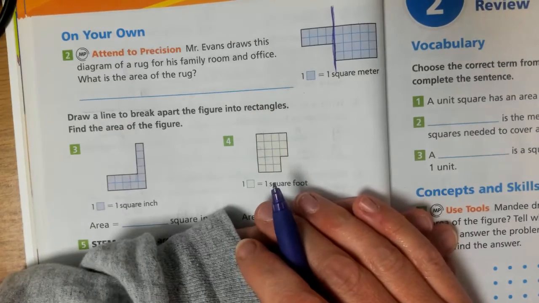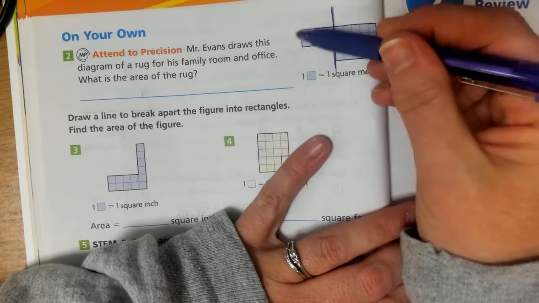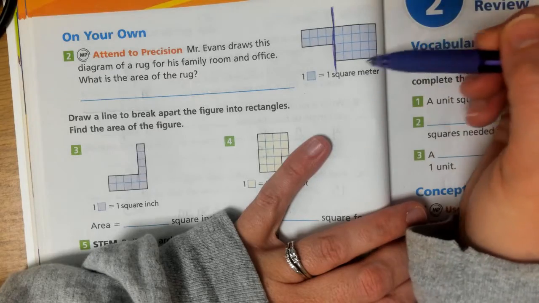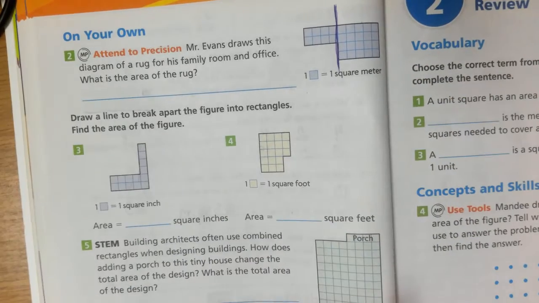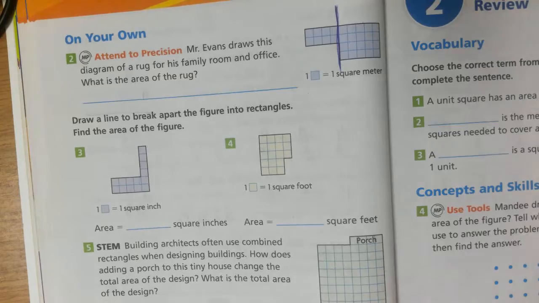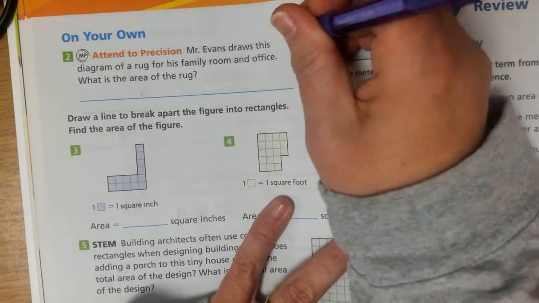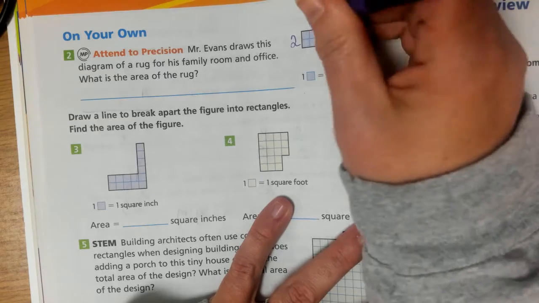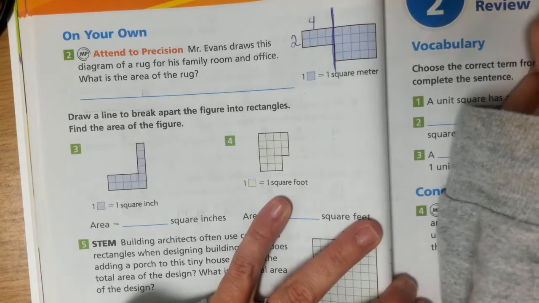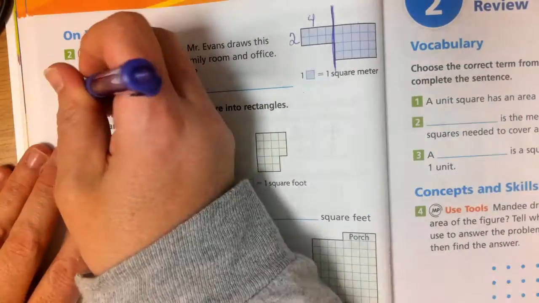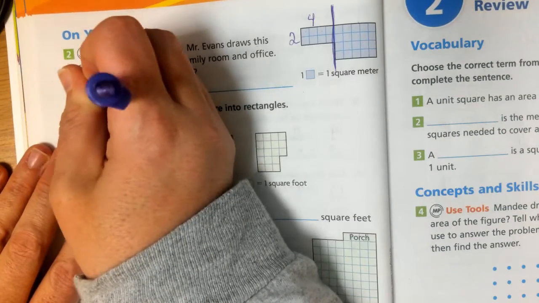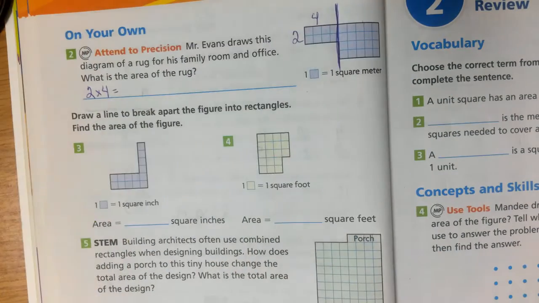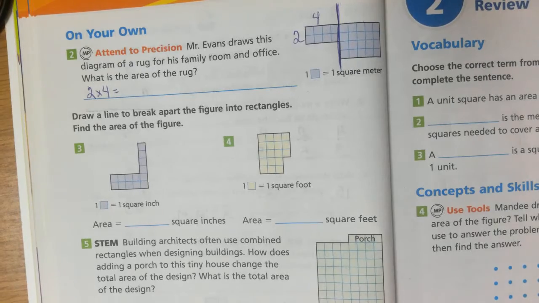Okay? So when I separate it right there, I have a rectangle here, and I have a rectangle over here. So my first rectangle has 2 rows, and there are 1, 2, 3, 4 in each row. So my first rectangle, I'm going to do 2 times 4. And 2 times 4 equals 8.